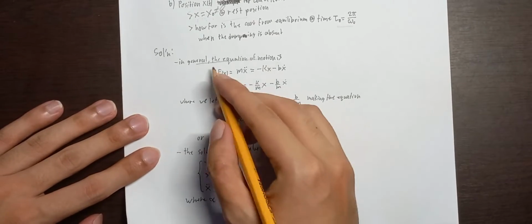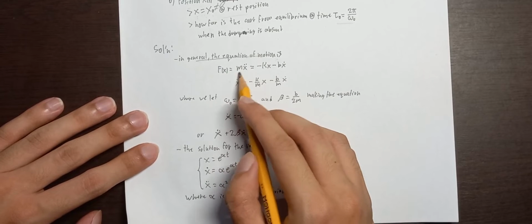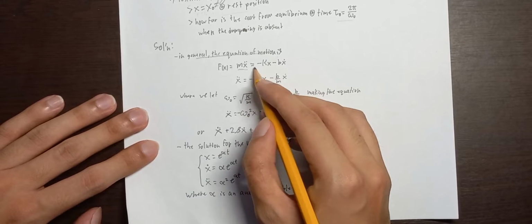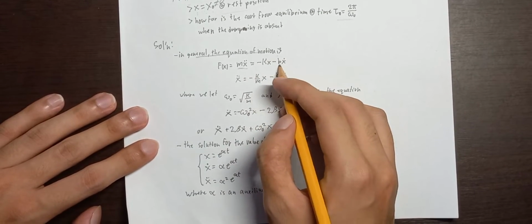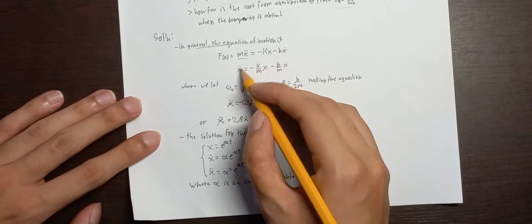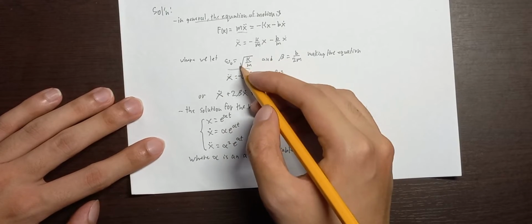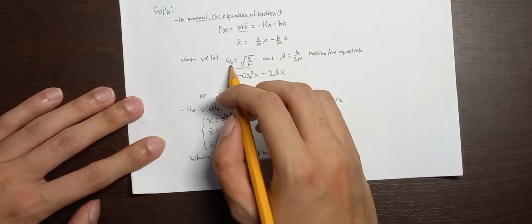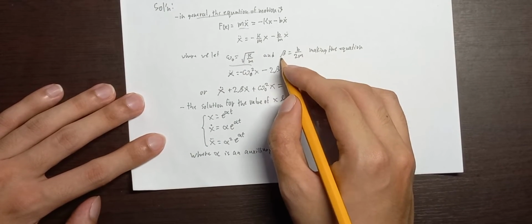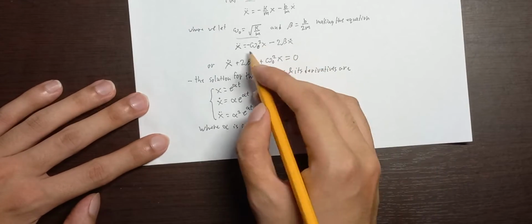Let's start with the general equation of the spring system, which is the force, or m times the acceleration, equal to negative kx minus b x dot, and we divide all sides by m, where we let the square root of k over m be equal to the initial angular velocity, and the damping constant beta is equal to b over 2m, which makes this equation.